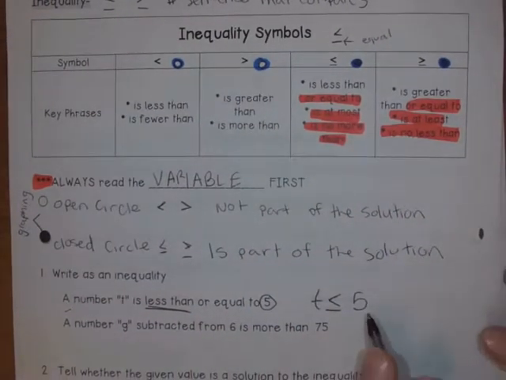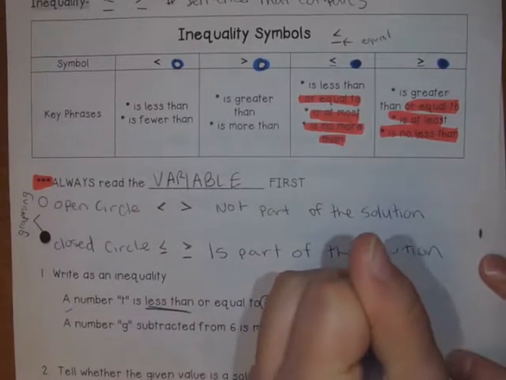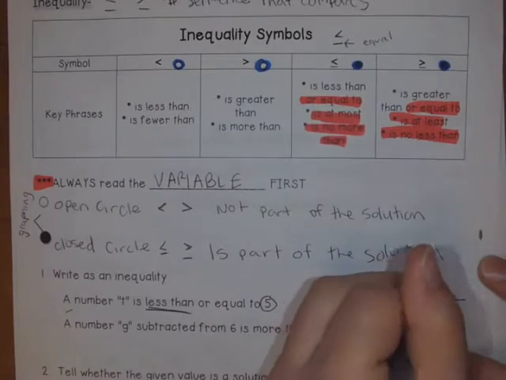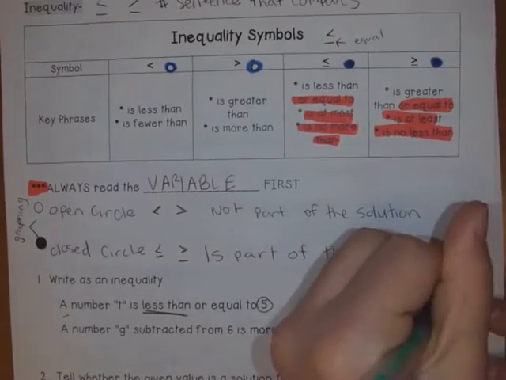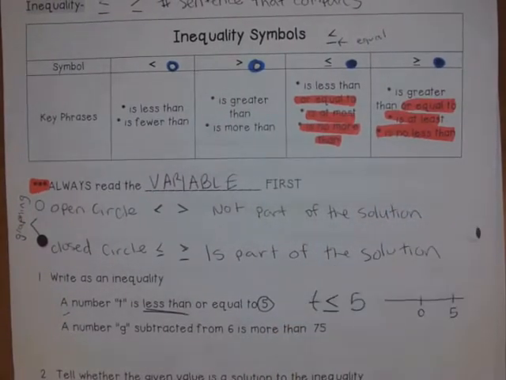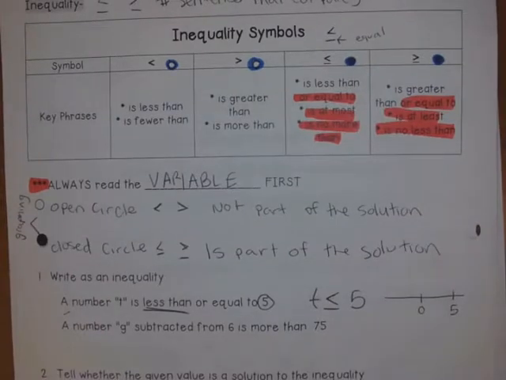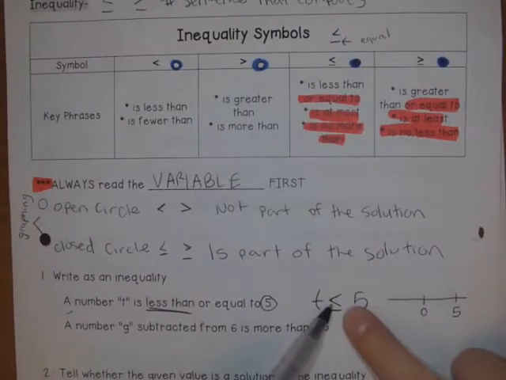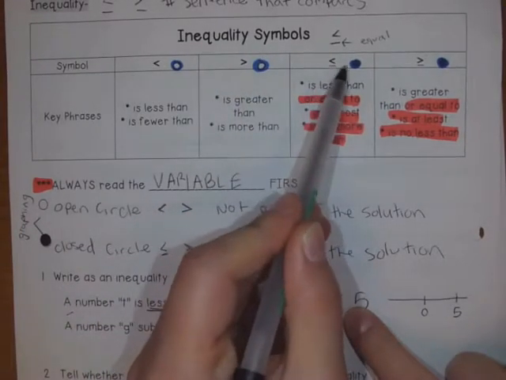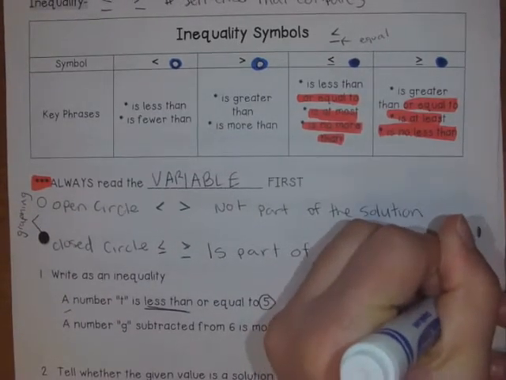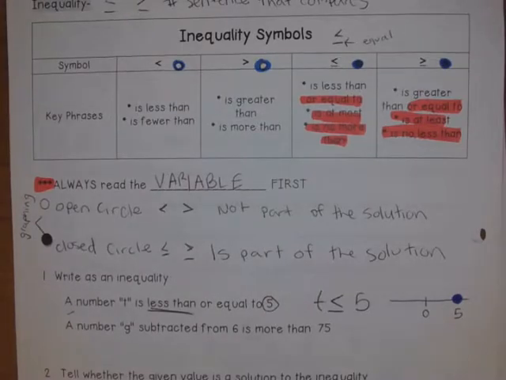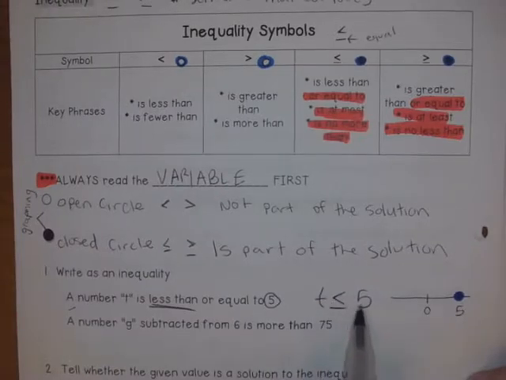Okay, and then to graph it, you're going to have a number line with 0. Always when you draw your number line, add 0. And then you're going to have positive 5. Now when you are graphing this, look at this sign and tell me, is it an open or closed circle? In this case, it is a closed circle. And so you are going to have a closed circle.